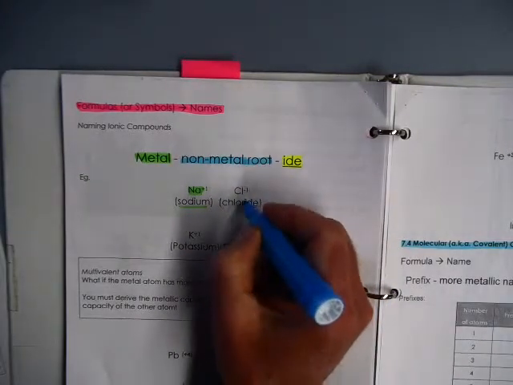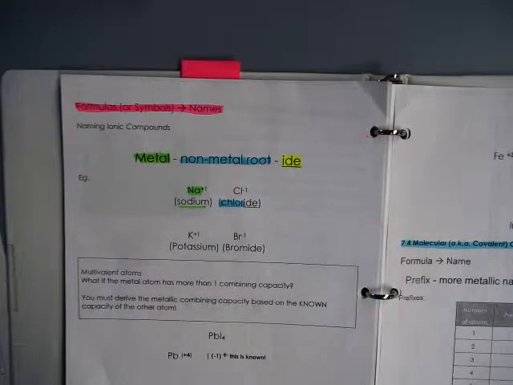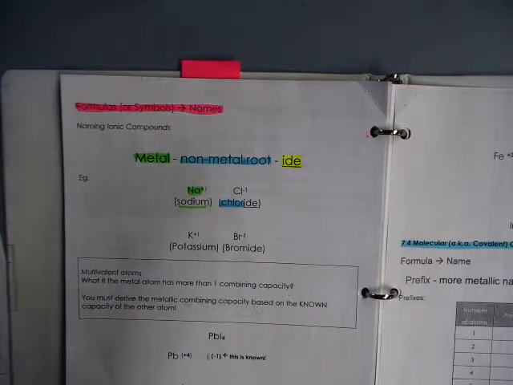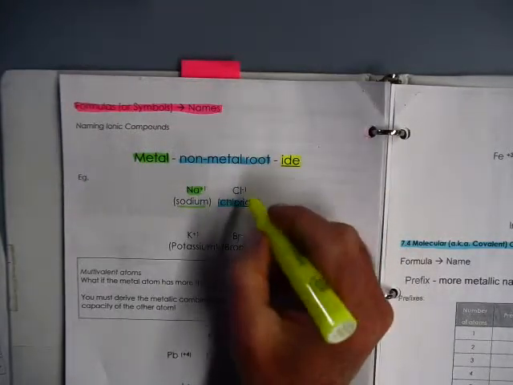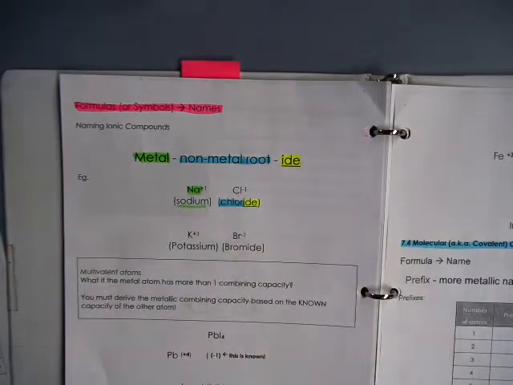That is the root. Generally speaking, to find the root, you drop off the last syllable, in this case -ine. You drop it, and then you add -ide. So that's where we get sodium chloride.